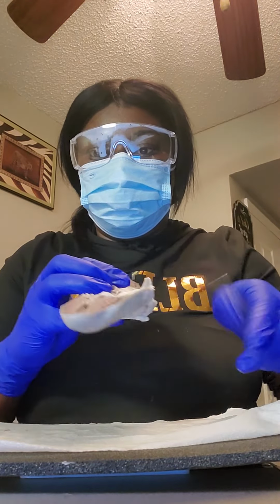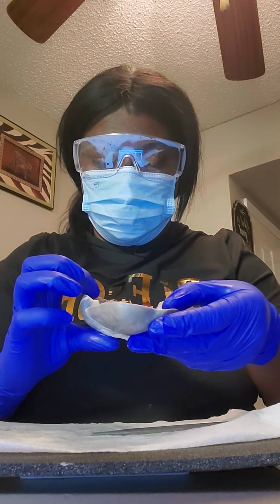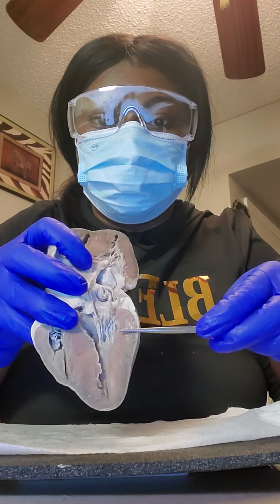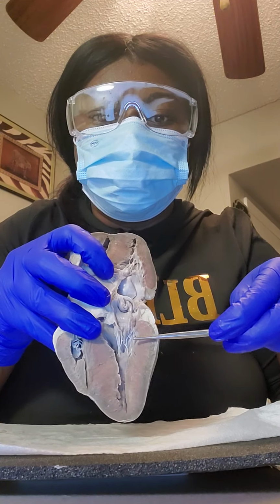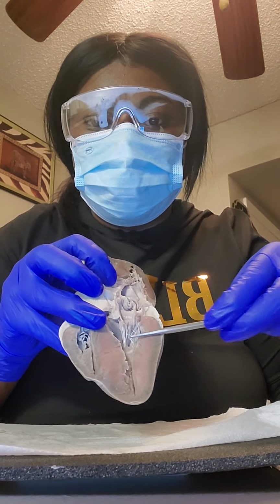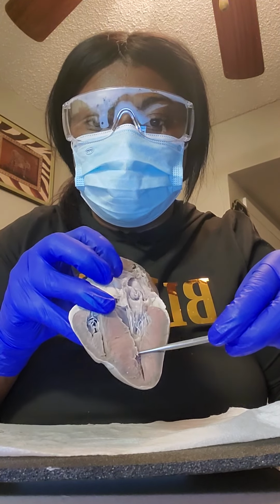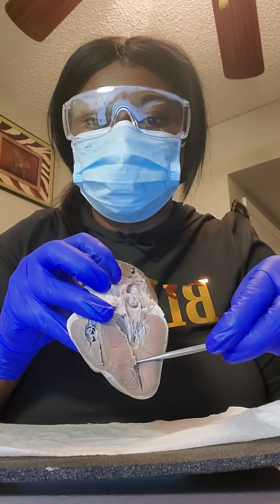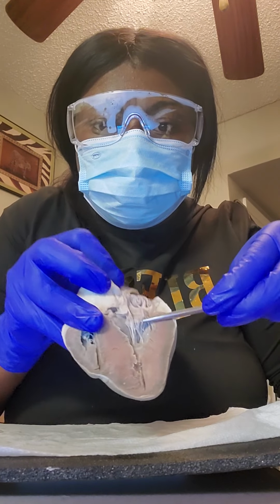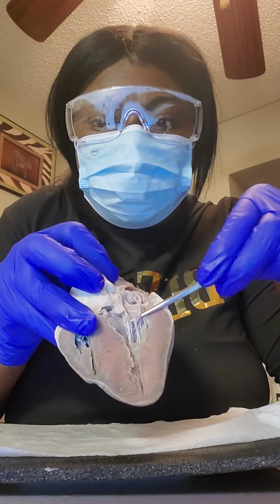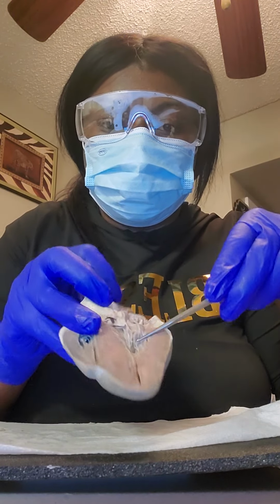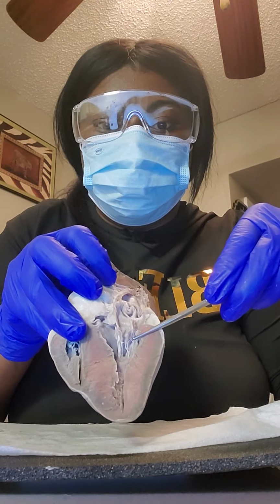And this will be the left atrium and left ventricle, and then are the two bicuspid valve, which is also the mitral valve.